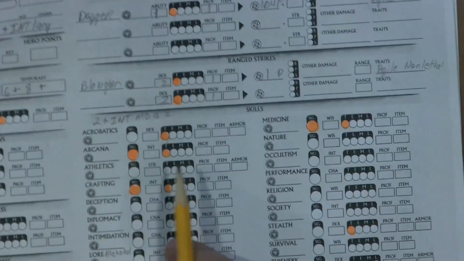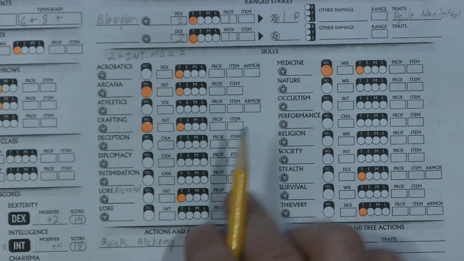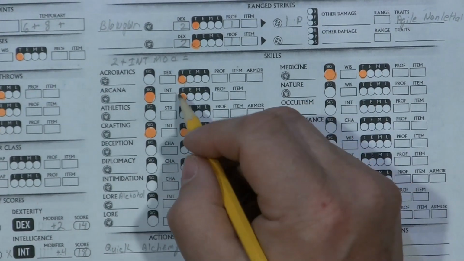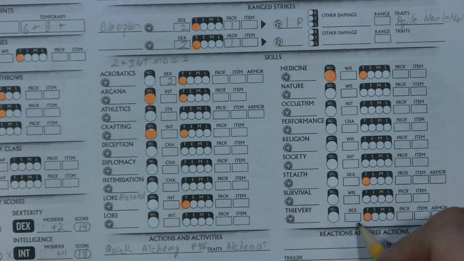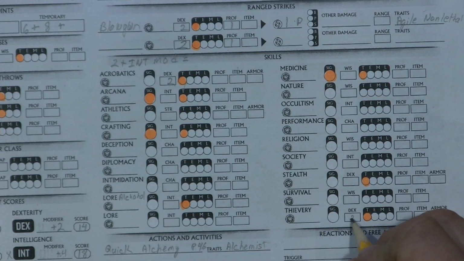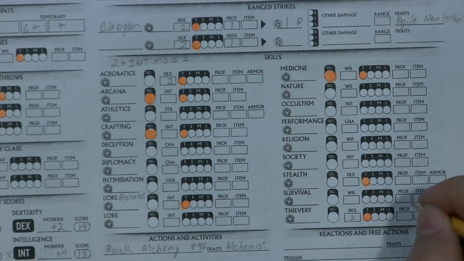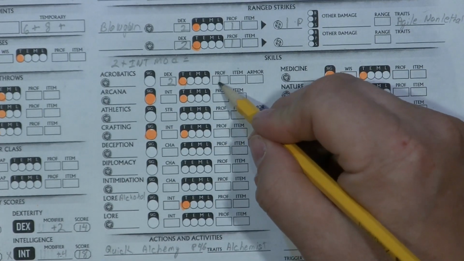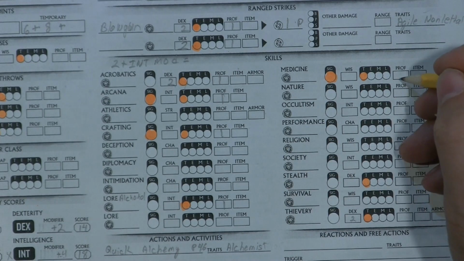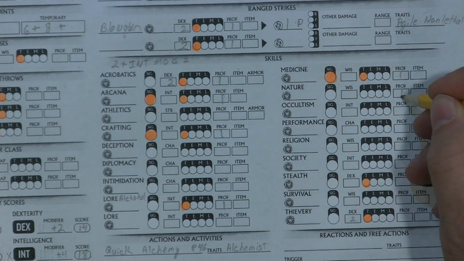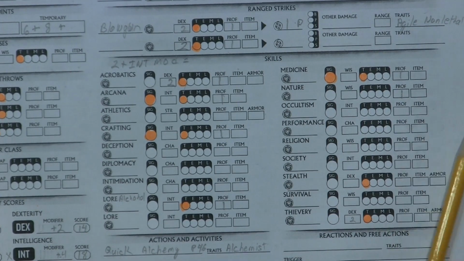Alright, so now I'm going to come down here and fill out my skill stuff. So my dexterity bonus is 2. My proficiency bonus is 1 here because I'm a first level character. I'm just going to get that out of the way.